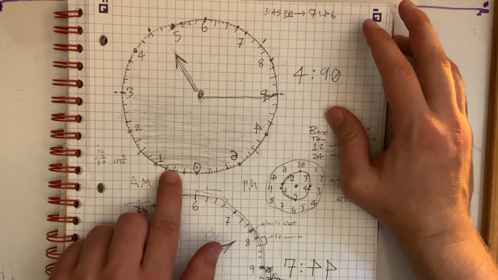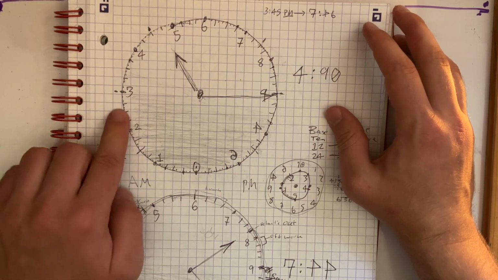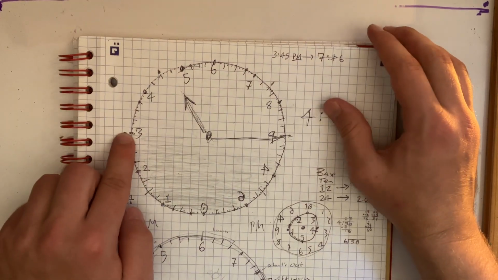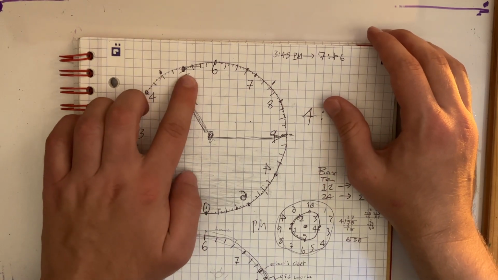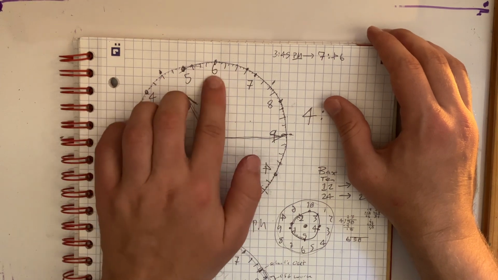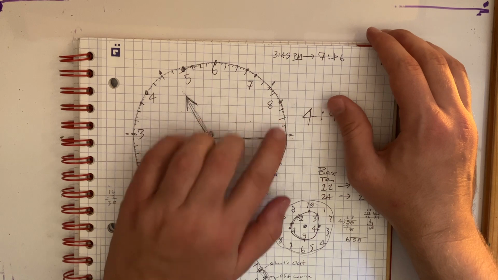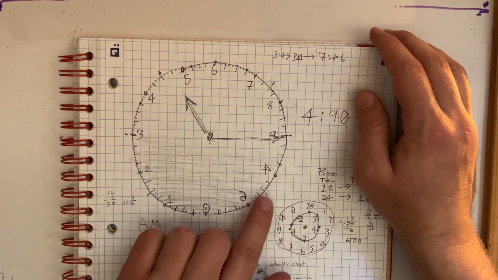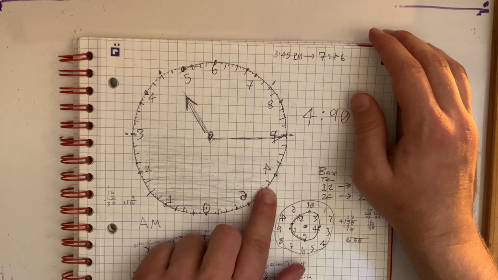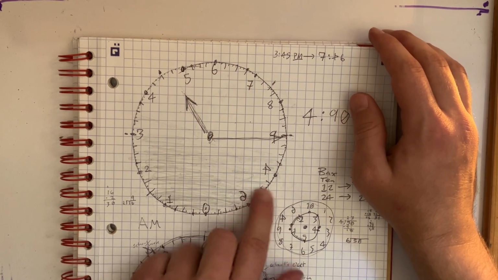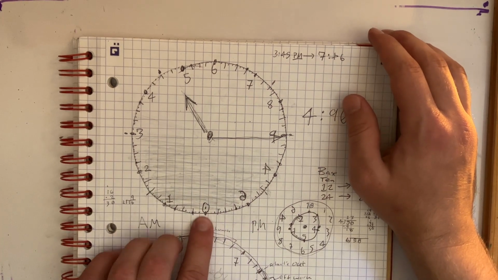This is basically 1 a.m., 2 a.m., 3 a.m., 4 a.m., 5 a.m., 6 a.m., 7 a.m., 8 a.m., 9 a.m., 10 a.m., 11 a.m., 12 p.m., 1 p.m., 2 p.m., 3 p.m., 4 p.m., 5 p.m., 6 p.m., 7 p.m., 8 p.m., 9 p.m., 10 p.m., 11 p.m., 12 a.m.